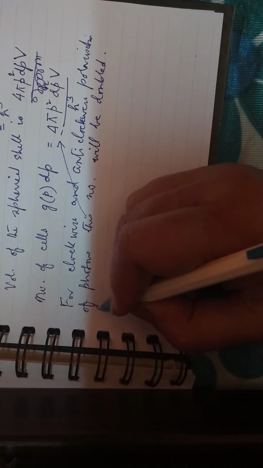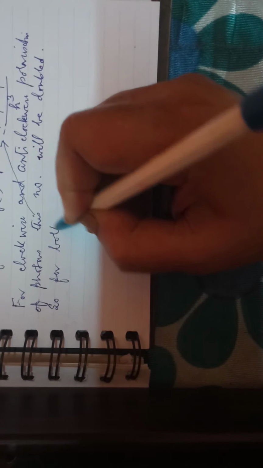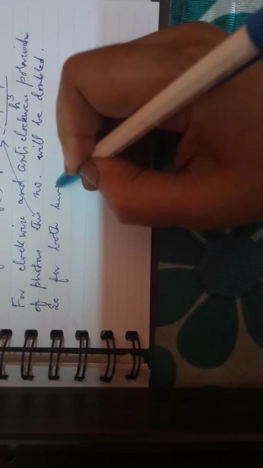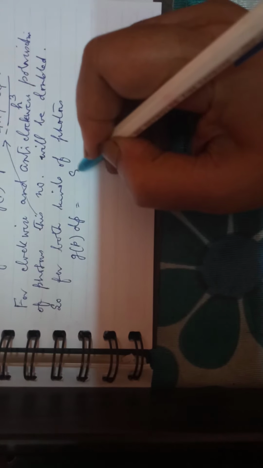So for both kinds of photons, g p dp is equal to 8 pi p square dp V by h cube.